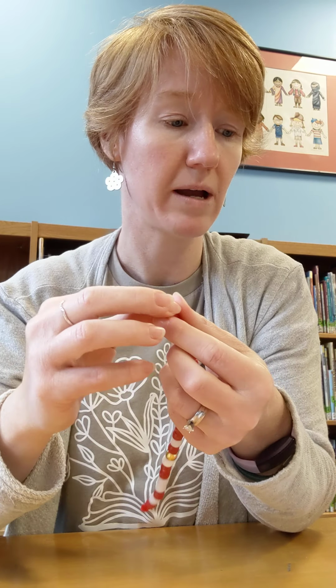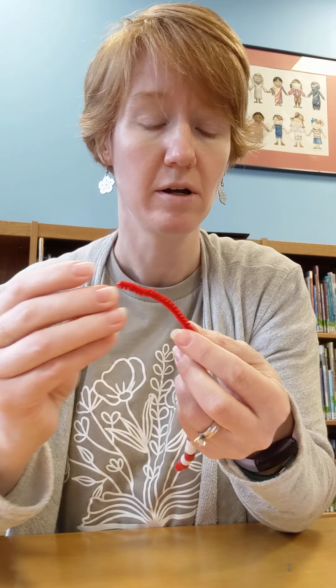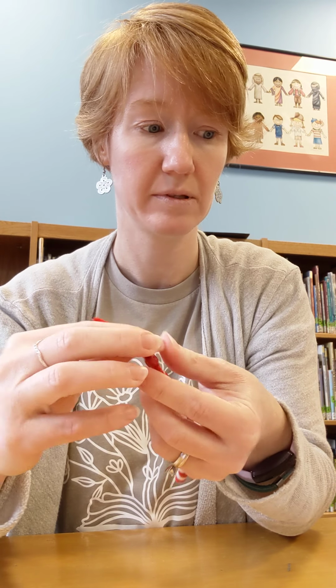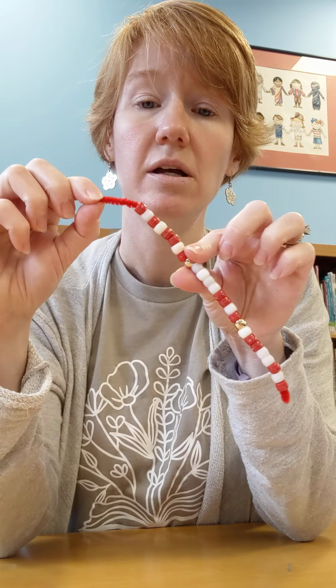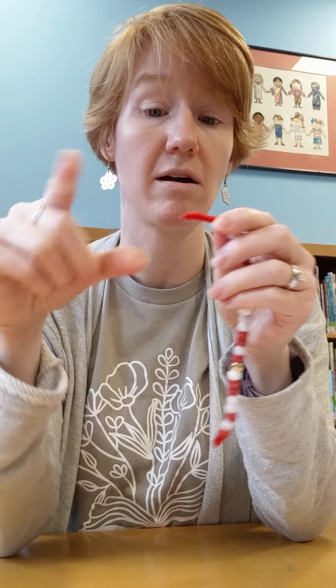Okay, so for the letter J, it is red. Well, for me, it's 0, 1, 0, 0, 1, 0, 1, 0. Okay, now your pipe cleaner is going to be longer than this.